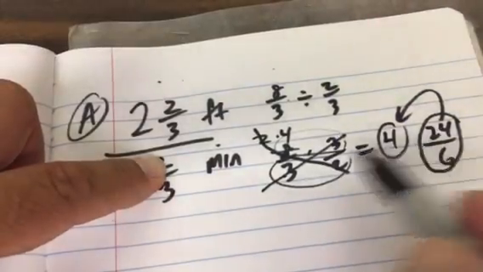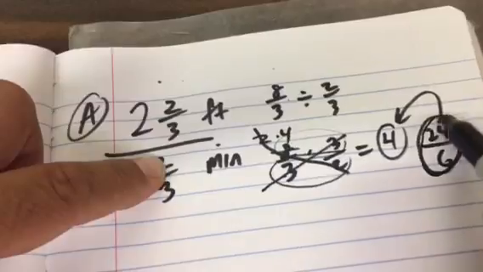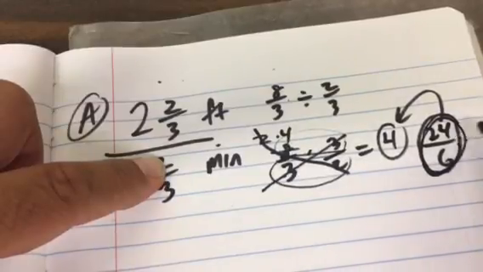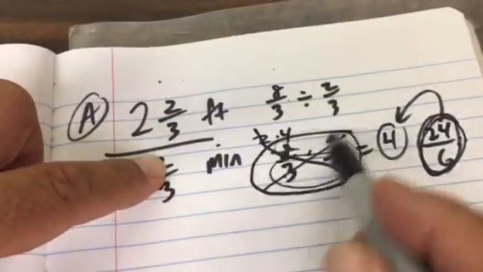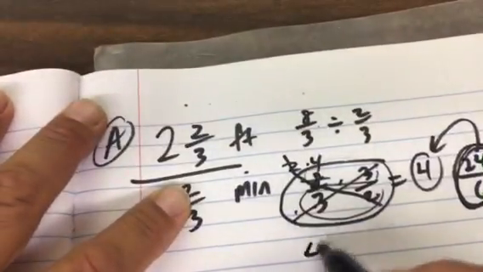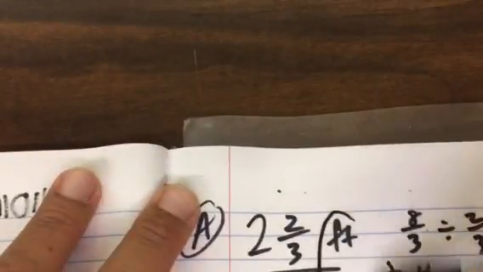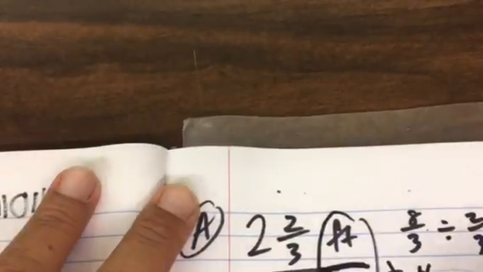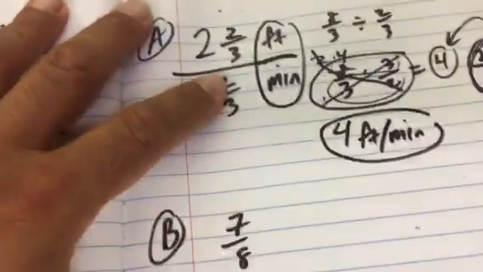What I'm trying to show you is, if you can reduce the product, the answer, then you could reduce those first two terms. And so our answer is 4, and our unit was feet per minute. So that is written as a unit rate.